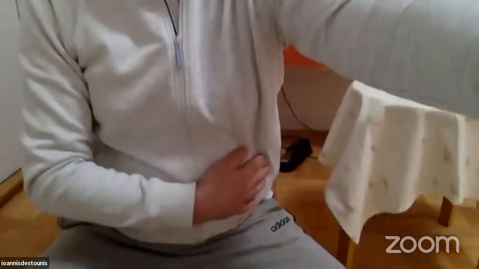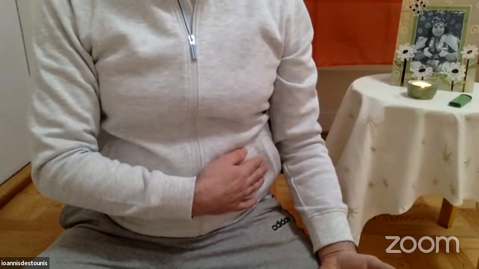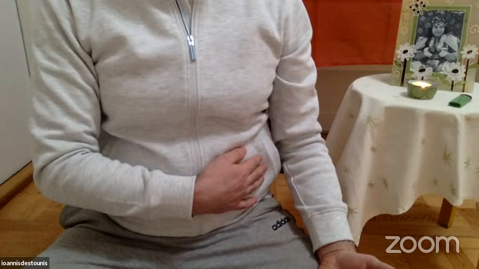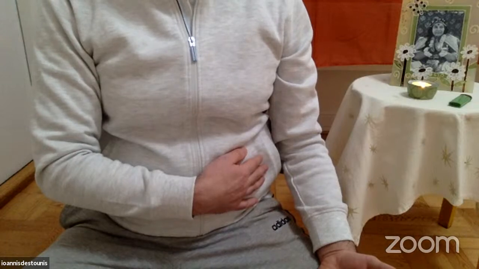Can take down the hand to the upper part of the stomach, left side of the navel. Here we're going to ask, am I my own master or teacher, Mother Kundalini? Am I my own master, Mother Kundalini?